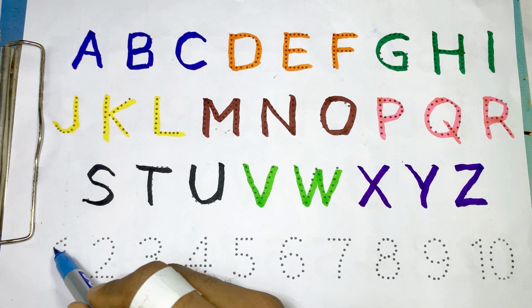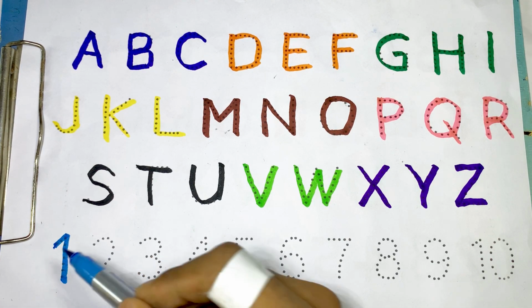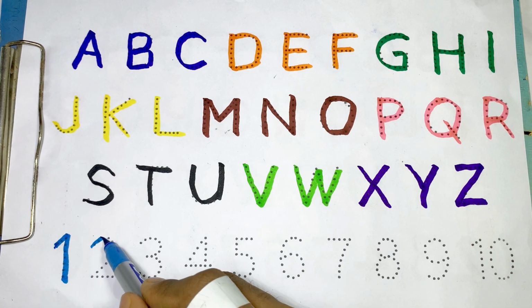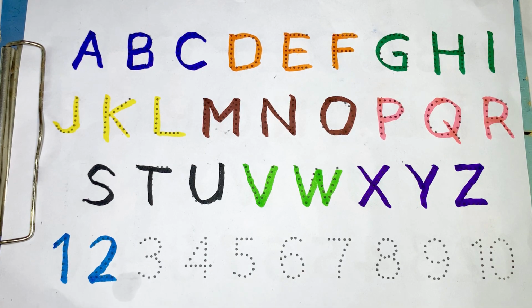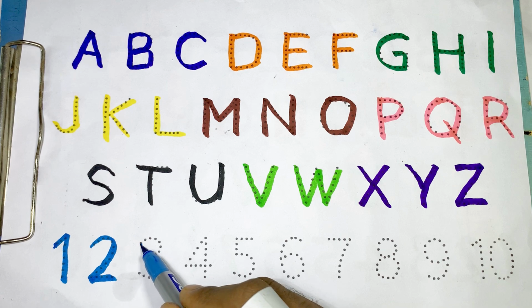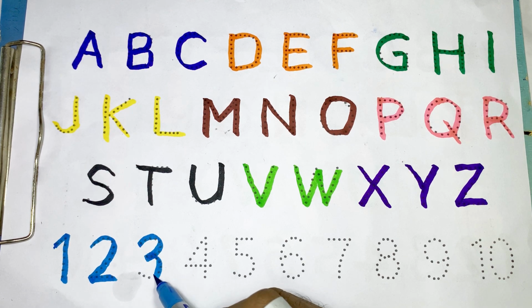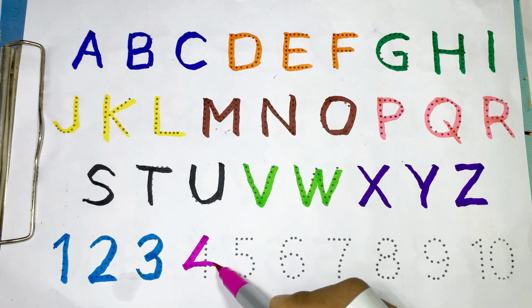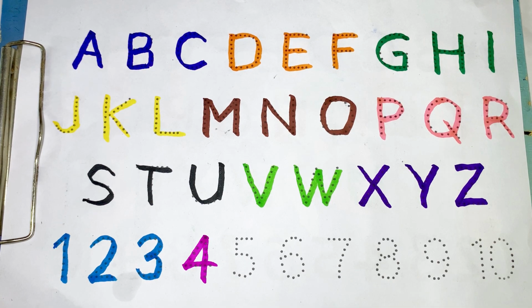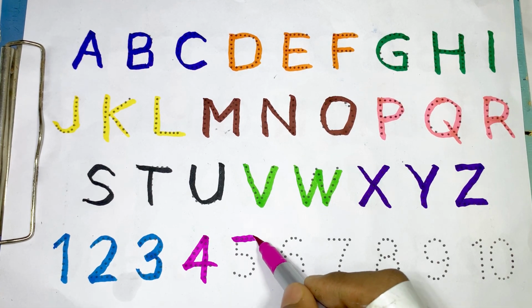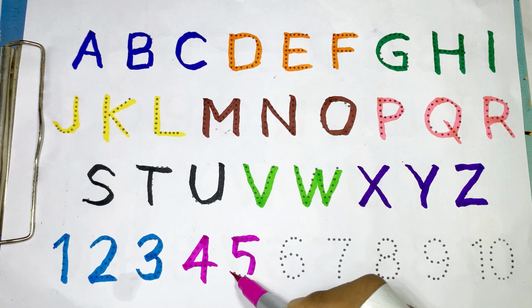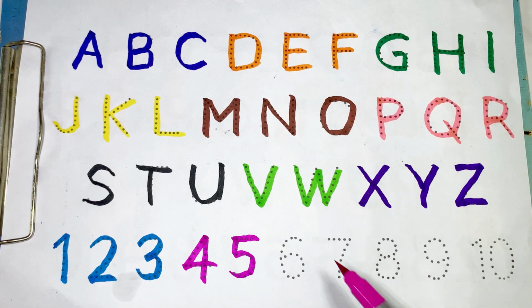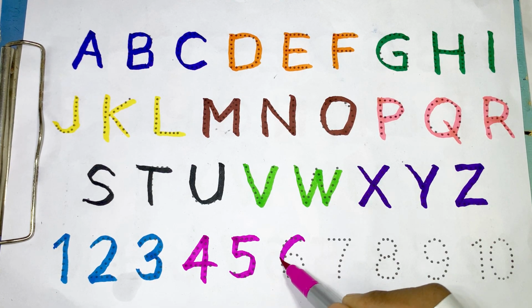And first you draw 1. O-N-E, 1. 2, T-W-O, 2. 3, T-H-R-E-E, 3. 4, F-O-U-R, 4. 5, F-I-V-E, 5.